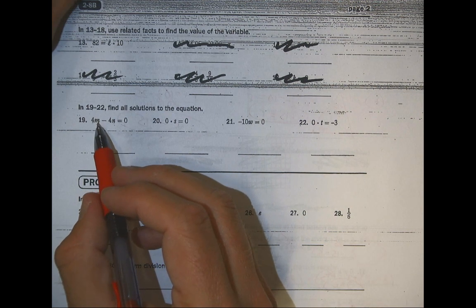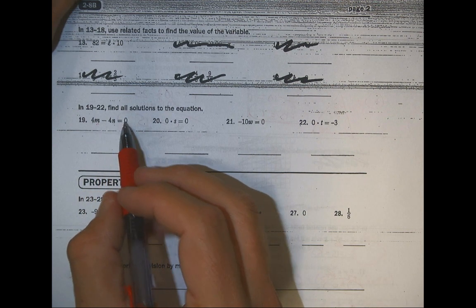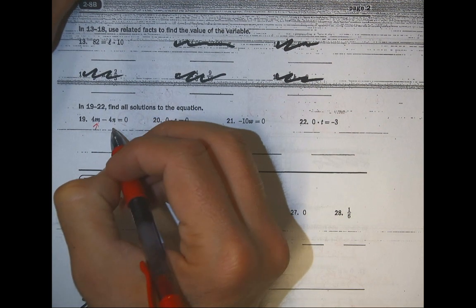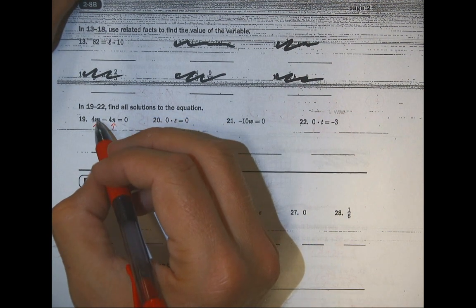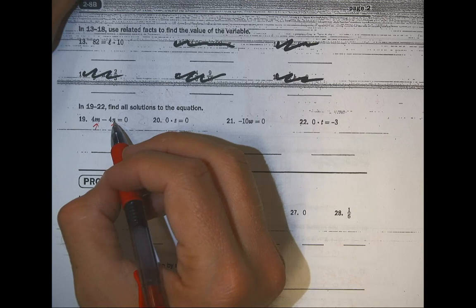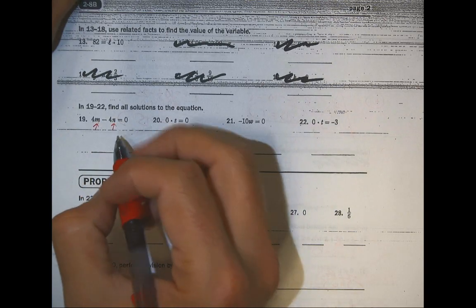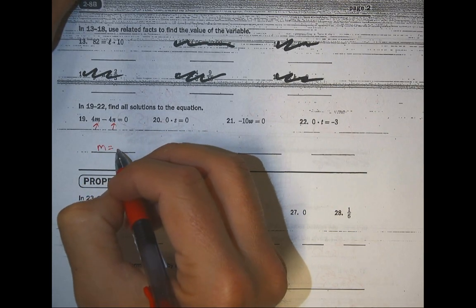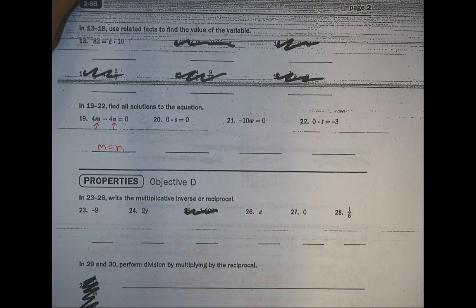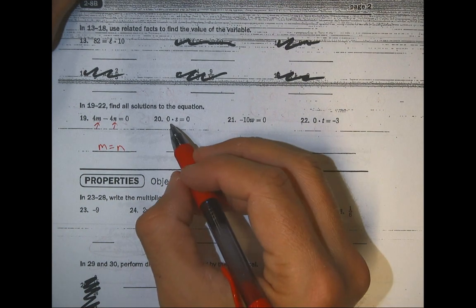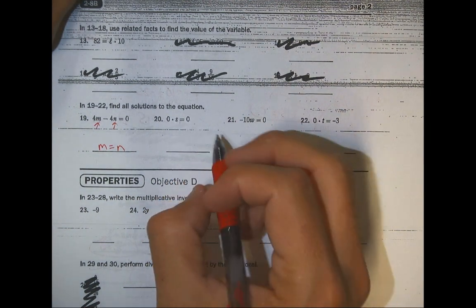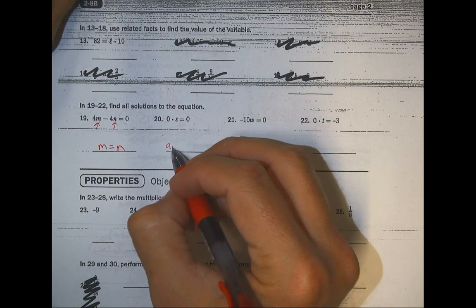Okay, 4 times something minus 4 times something gave me 0. If this is 2, this is going to have to be 2, so it becomes 8 minus 8. If this is 1, this is going to have to be 1, so it's 4 minus 4 to get 0. So what do I know? I know m has to equal n. Okay, 0 times what number gives me 0? That's any number.